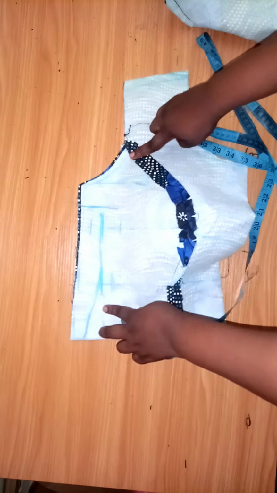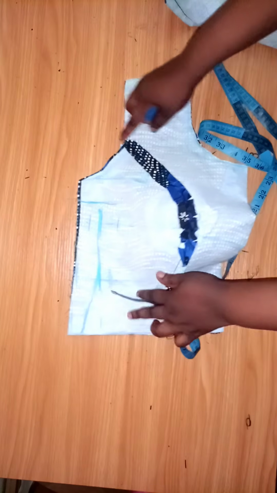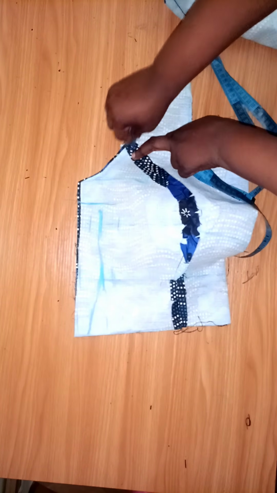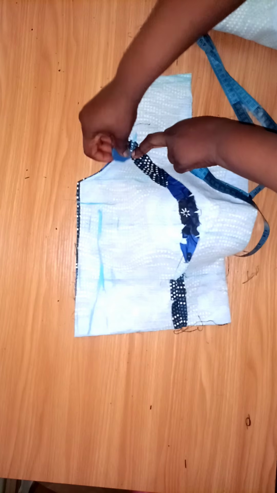So now I have to reshape my armhole. So on this part, I'll come out by ½ inch here. Then reshaping my armhole like this.